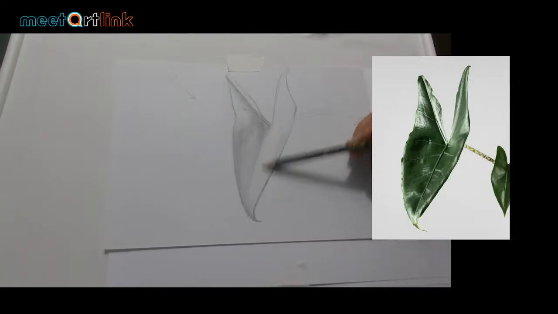So as you can see, what started with just 3 triangles is already something that looks way more like a leaf.